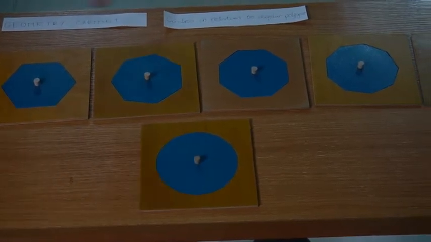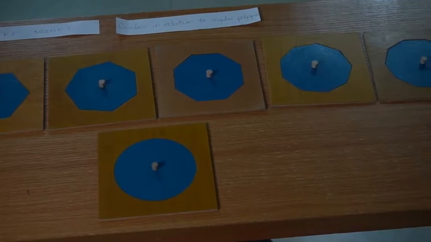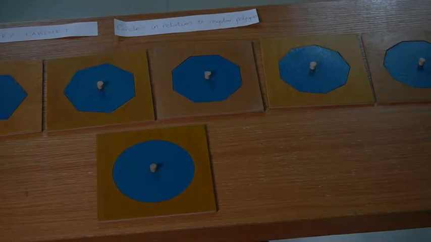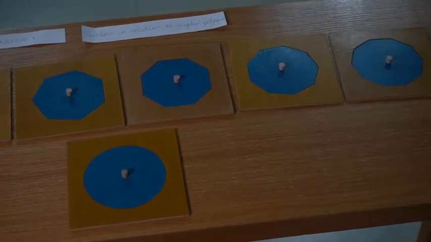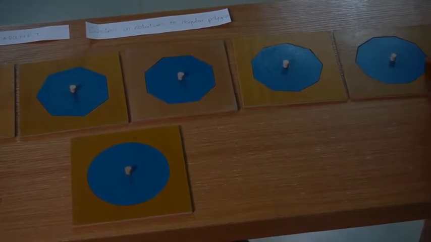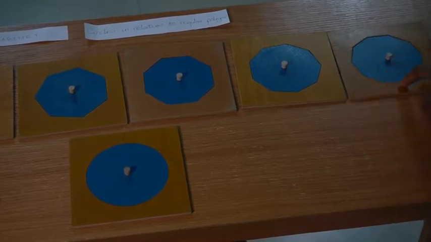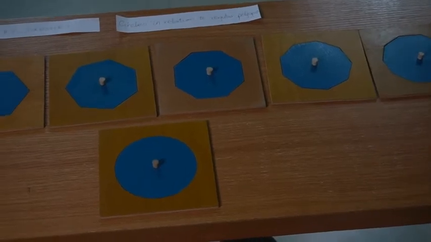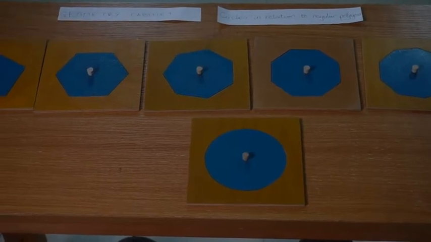8. And touch the next polygon. How many sides does it have? 9 sides. What is it called? Nonagon. What about the last polygon? How many sides does it have? 10. Can you count the number of sides? 1, 2, 3, 4, 5, 6, 7, 8, 9, 10. 10 sides. And what is it called? Decagon. Now I want to see how these polygons compare with the circle.